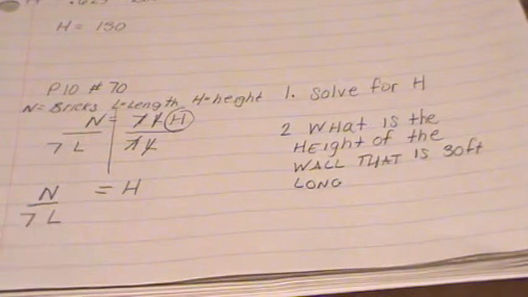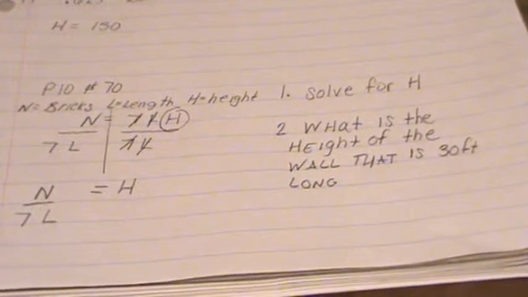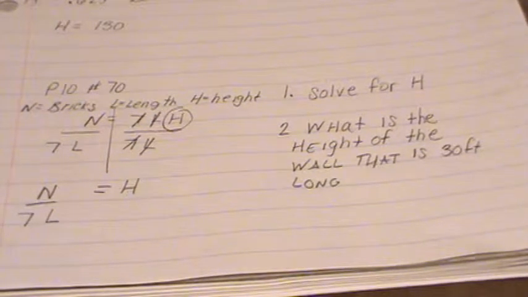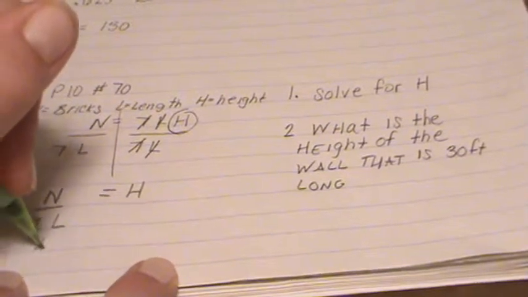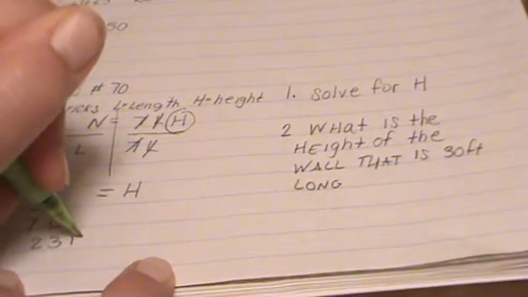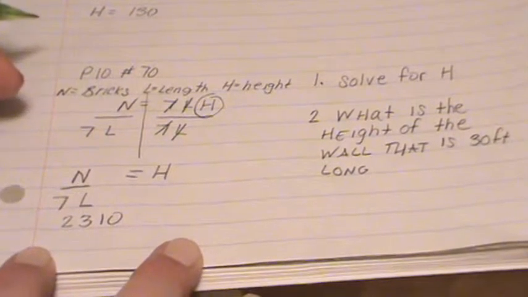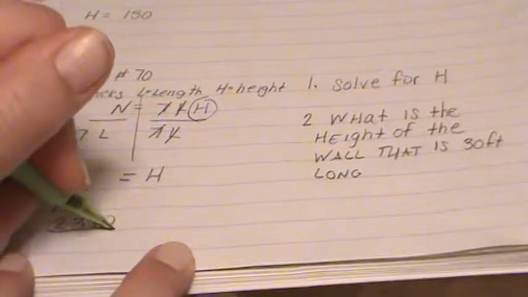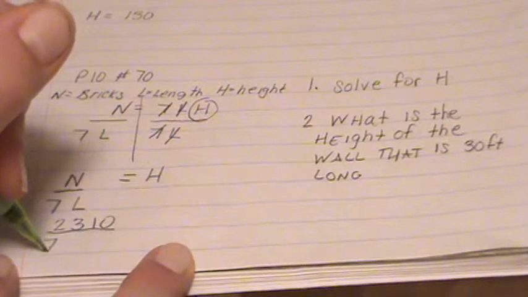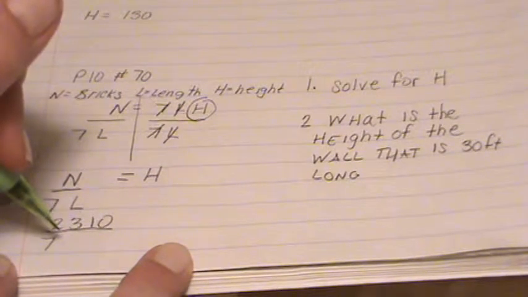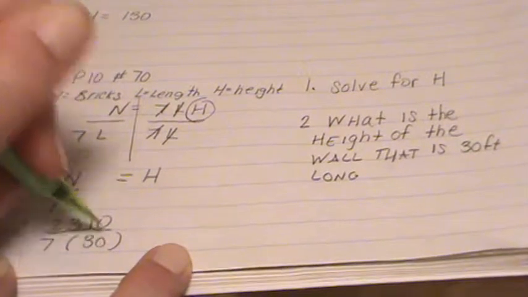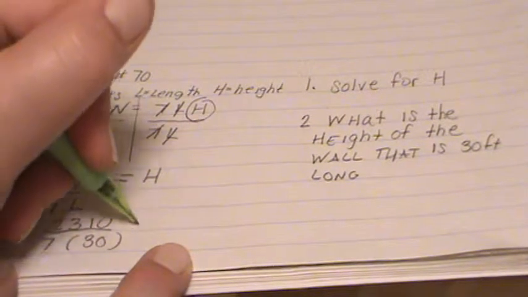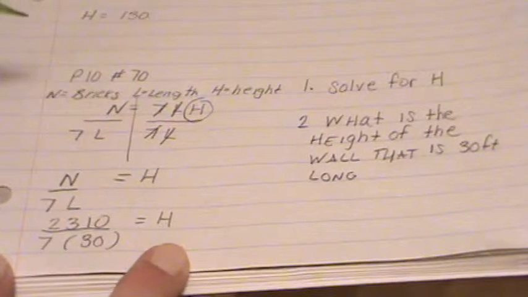Let me check real quick just to make sure that we have that problem right. 2,310. So N is 2,310. Division sign, the 7 stays, and the length is replaced with 30. And that's going to equal H.